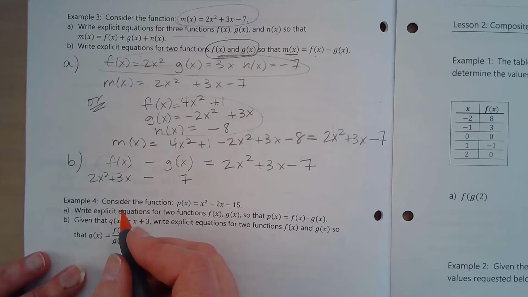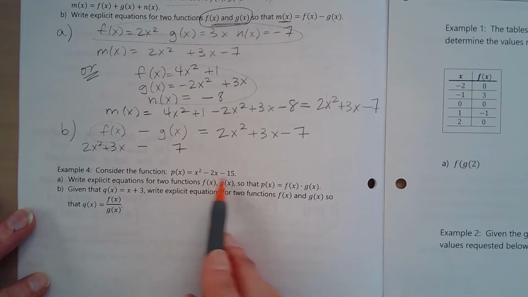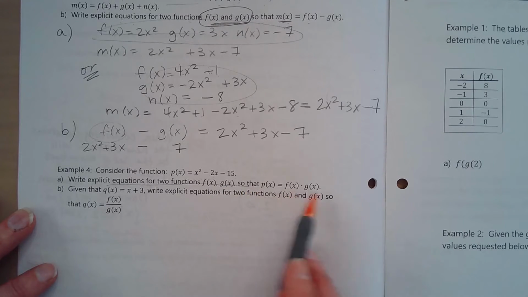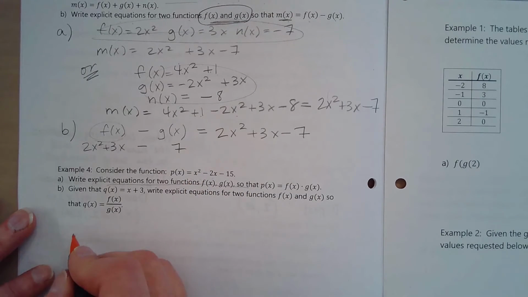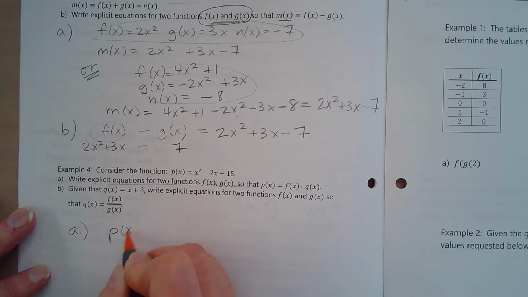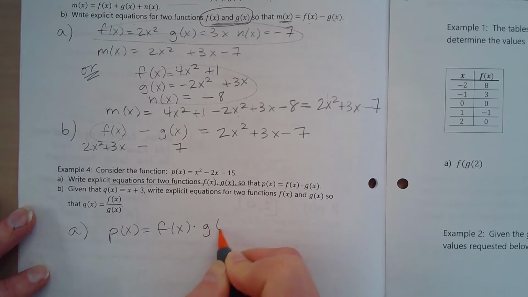No? Okay. All right, let's try this last one. Consider the function p of x is x squared minus 2x minus 15. Write two equations for functions so that they multiply out to give you p of x. Okay? So p of x equals two functions multiplied together, right?